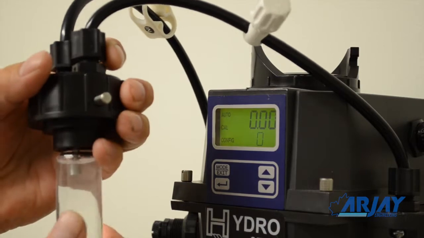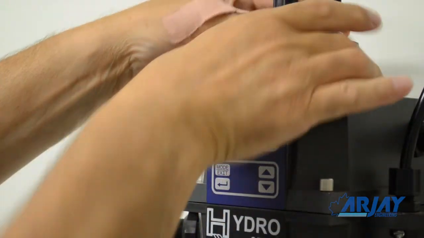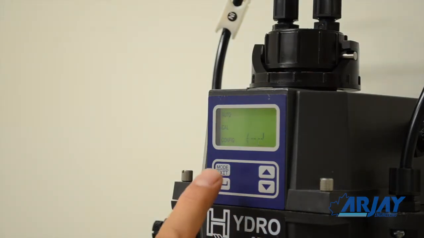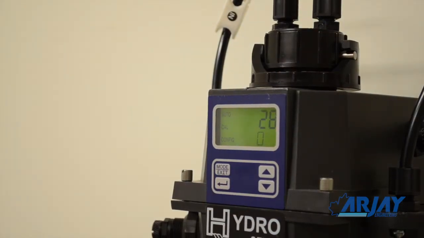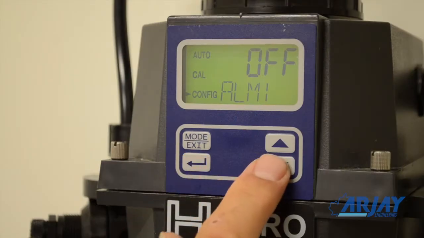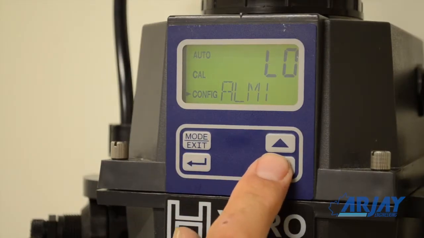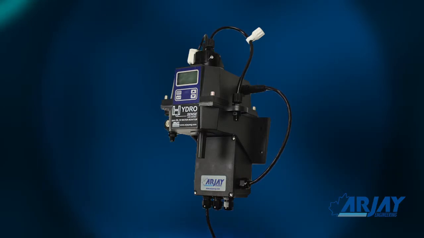Do this again for the second sample. Nothing more needs to be done. Calibration is complete. The relay set points and output ranges can be changed at any time and are easily accessed through the user keypad. A user password can be entered to lock out any changes.